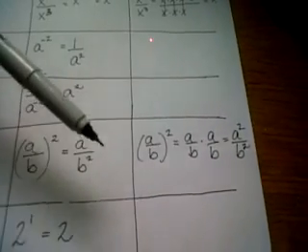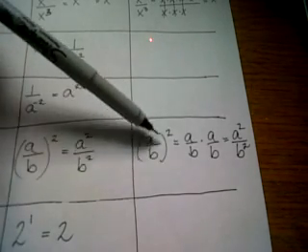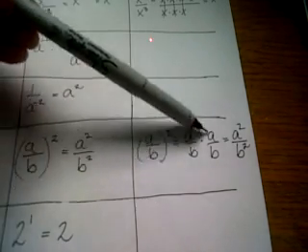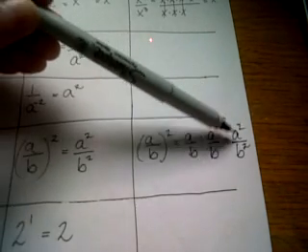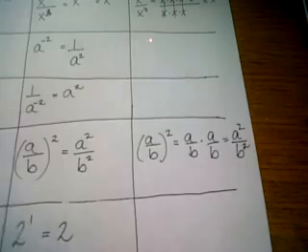The reason why this works, we can see, is that a divided by b squared, well, what does that mean? Well, it means a over b times a over b, and that gives me a squared divided by b squared, because a times a gives me a squared, and b times b gives me b squared. So that's why that works.